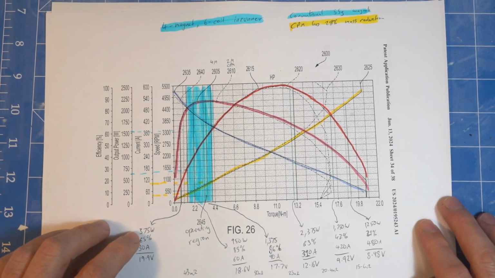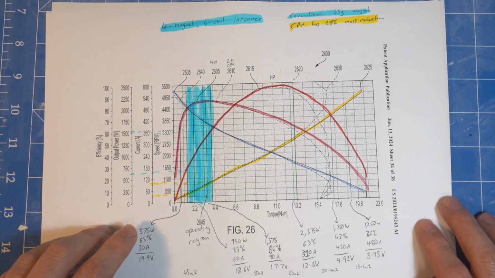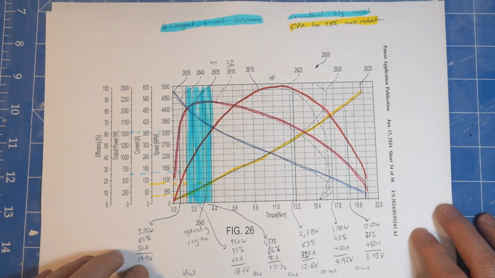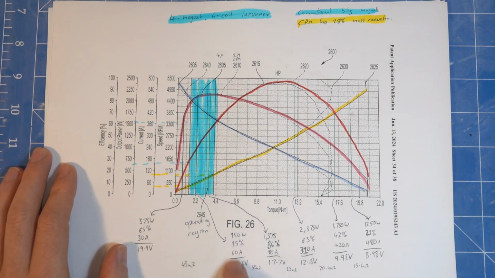Mechanical power divided by efficiency will give you the electrical power. And the electrical power divided by the current will give you the voltage. So from this we can see that it's an 18 volt motor. And then I took several more points and you can see the voltage dropping as the current goes up.